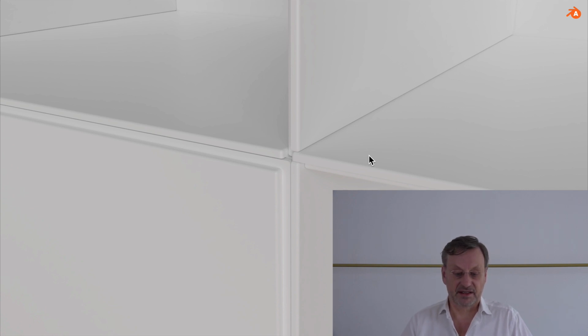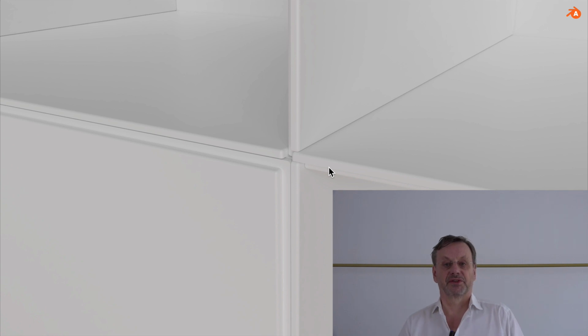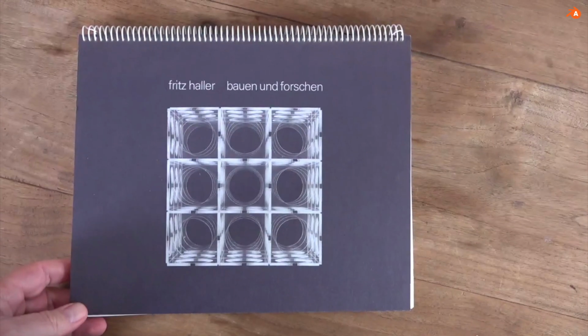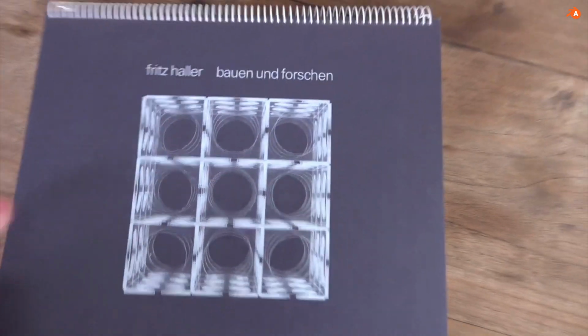And you see it's very precise, and the jointing of things here got very complicated in its symmetries and so on. And this is what I think is at stake in 20th, 21st century architecture if we want to get a master. The reference of our tutorial will be Fritz Bauen und Forschen, and you see this crystal here.